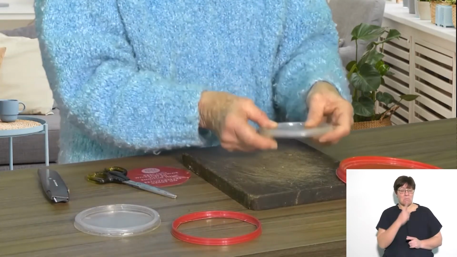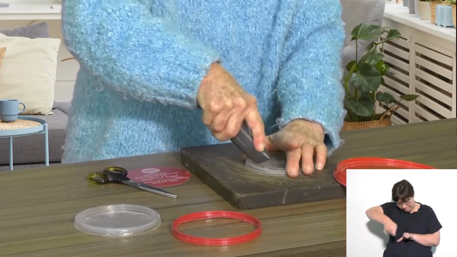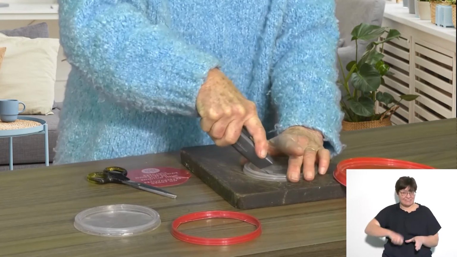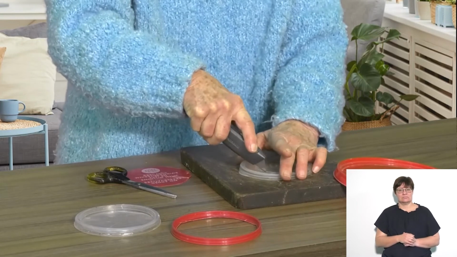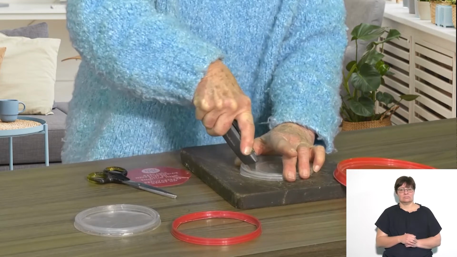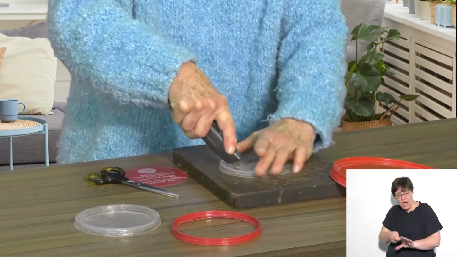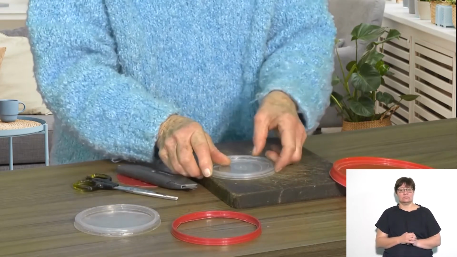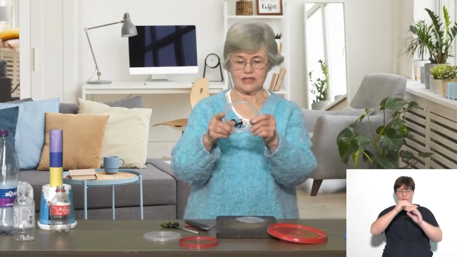This lid is a little bit tougher. So what I'm going to do with this one is I'm going to start with a craft knife, pushing down pretty hard, and pulling the knife round in short bursts because it can slip quite easily. And this lid, as you can see, has come away with a ragged edge in the middle.